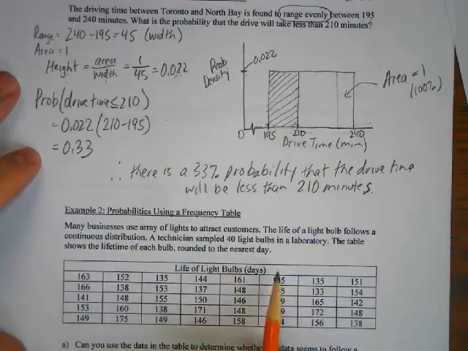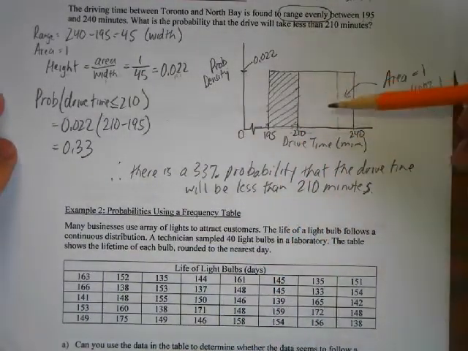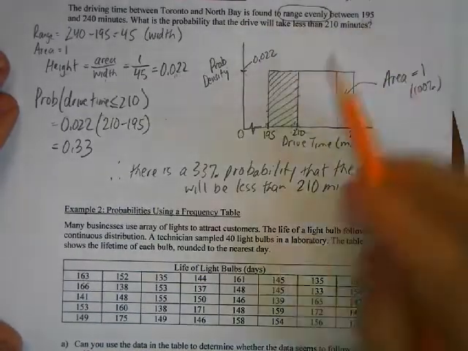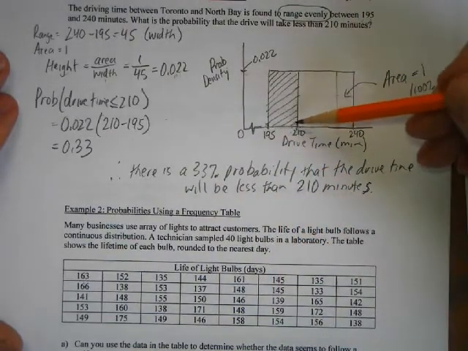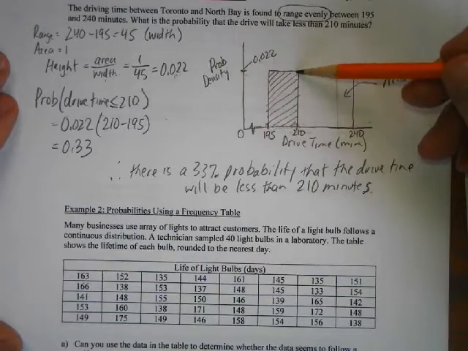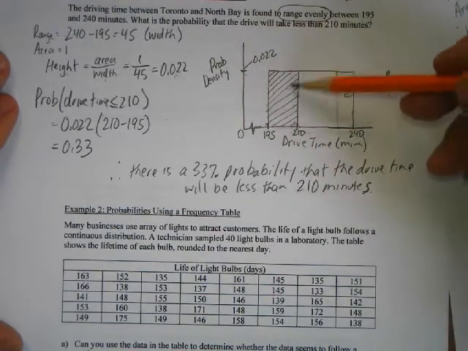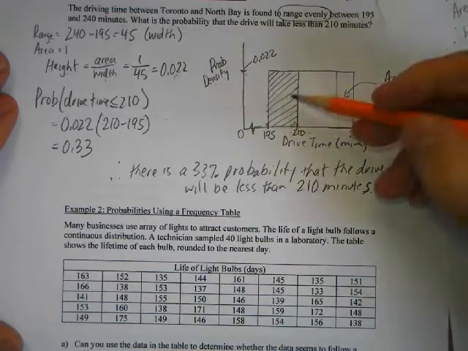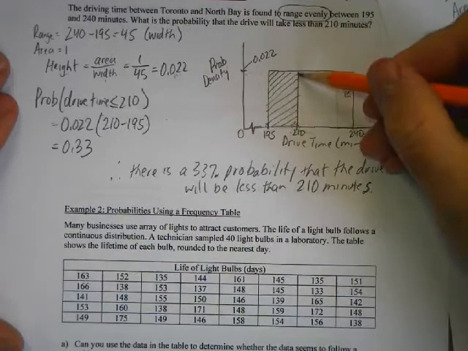Here's a common misconception about using this graph: a lot of people, if they're asked what's the probability that the drive time is 210 minutes, just go up to here and say, oh, it's 0.022. You can't do it exactly that way. You have to think in terms of a rectangular area and not a specific line.